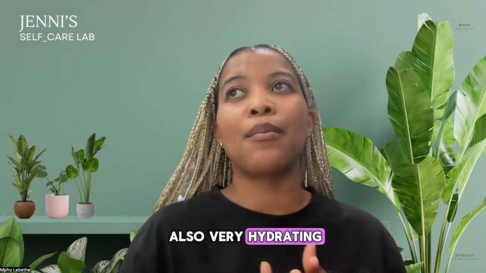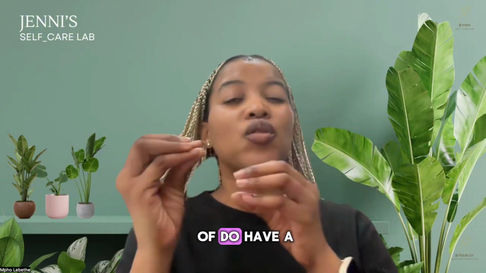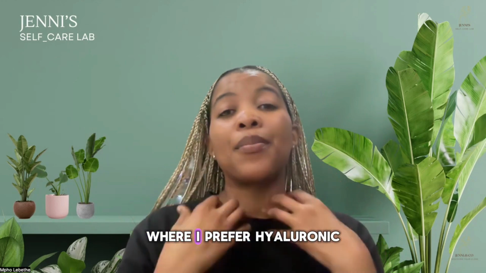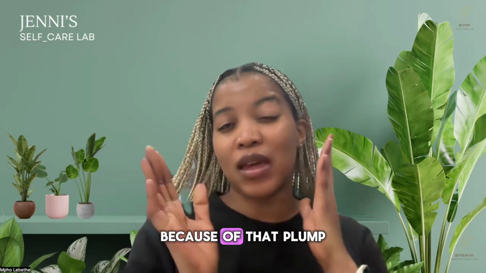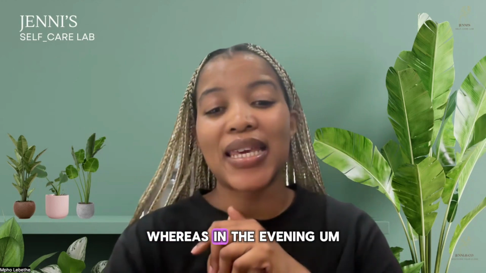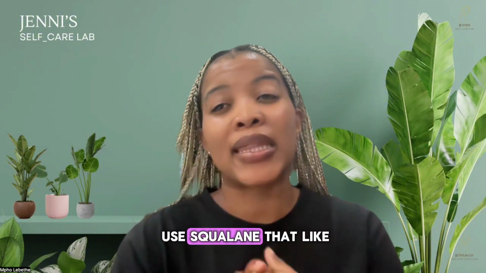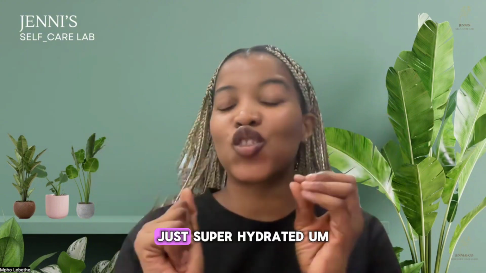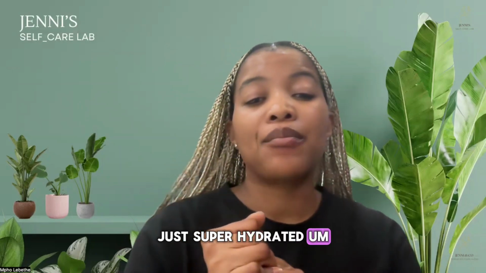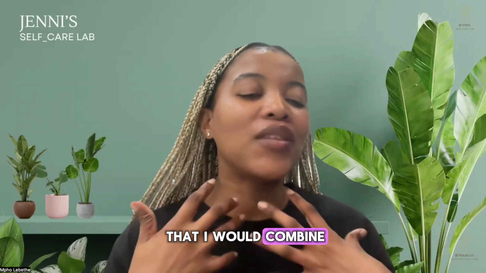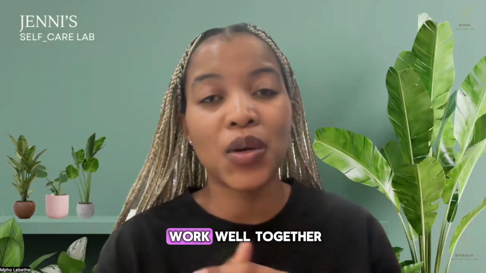I do find hyaluronic acid also very hydrating, but I will say that they do have a slight difference. I prefer hyaluronic acid for the day because of that plump and smooth look, whereas in the evening, I often feel like if I use squalane, I feel just super hydrated. So I don't know that I would combine the two, but apparently it does work well together. They work well with ceramides.